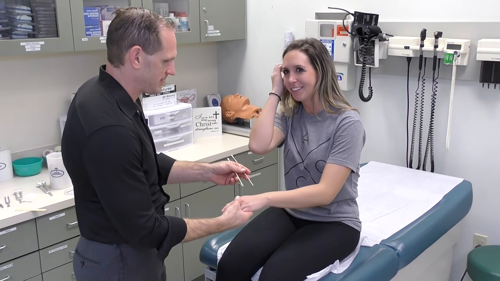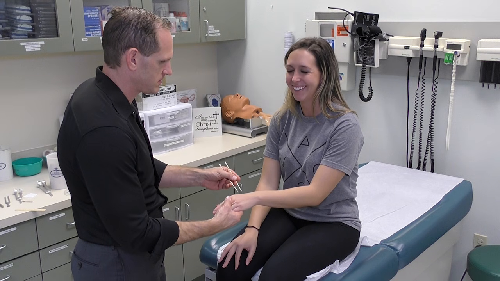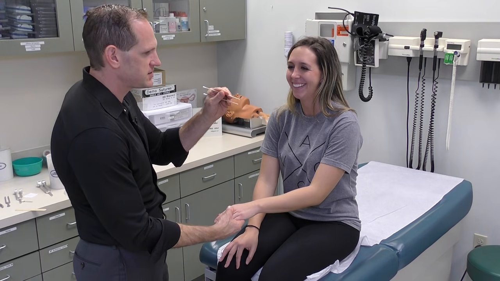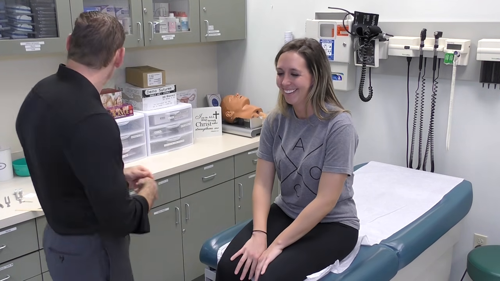Sure, let's do it again. Is that 1 or 2? 2. 2. 1. 1. All right, so that distance is where she was no longer able to tell the difference between 1 and 2. So you measure the distance where they can no longer tell the difference.